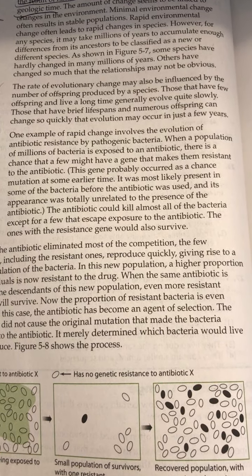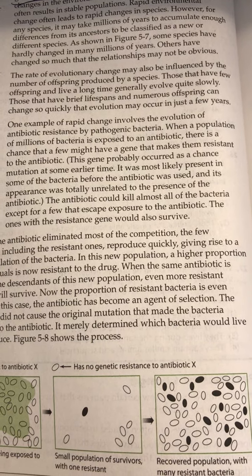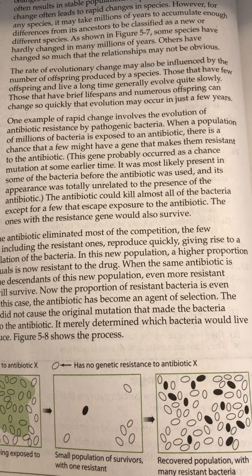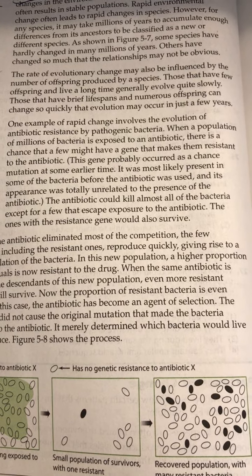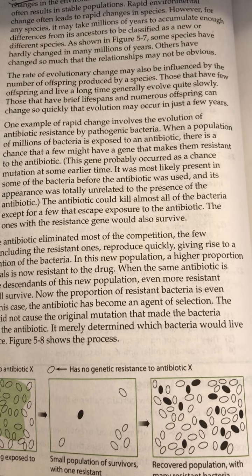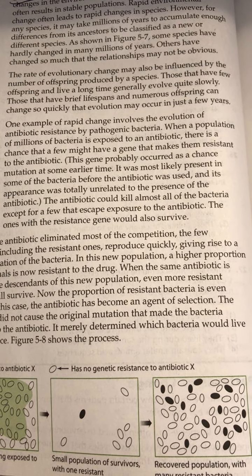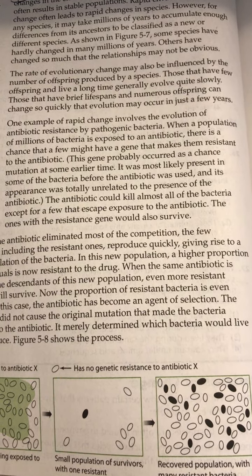When a population of millions of bacteria is exposed to an antibiotic, there is a chance that a few might have a gene that makes them resistant to the antibiotic. This gene probably occurred as a chance mutation at some earlier time. It was most likely present in some of the bacteria before the antibiotic was used, and its appearance was totally unrelated to the presence of the antibiotic.